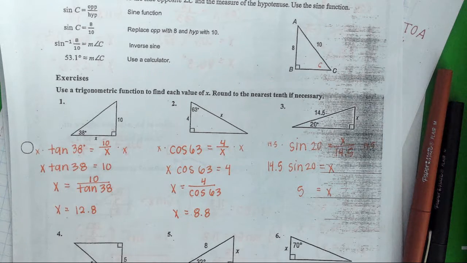I sure can. Would you like number 5 since you've not worked it? Yes. Okay, so let's do 5 and 6.